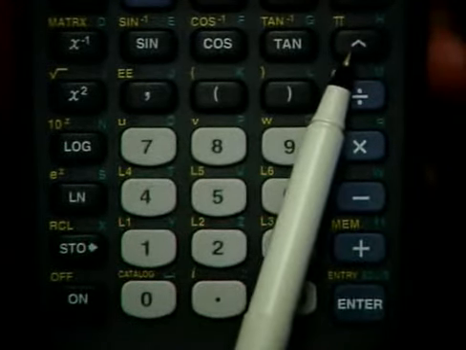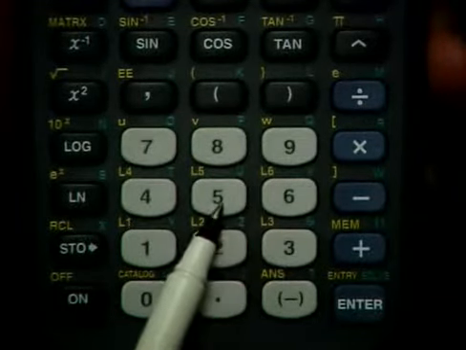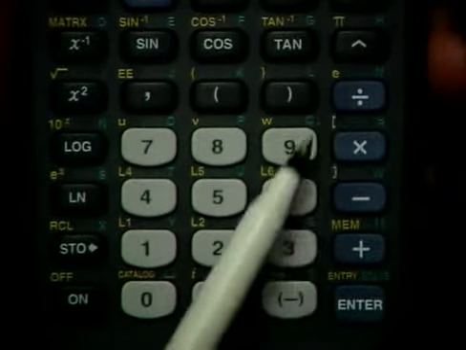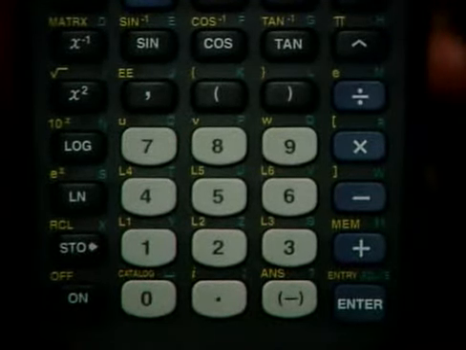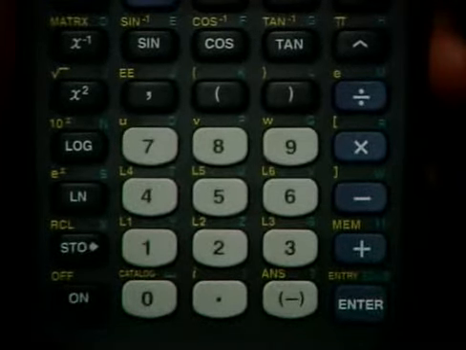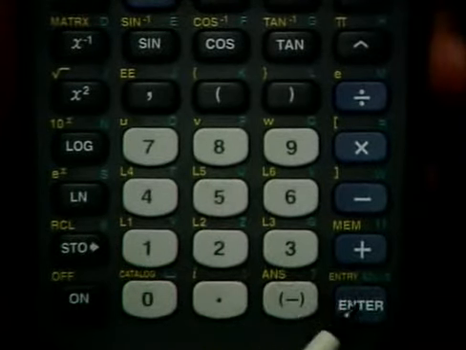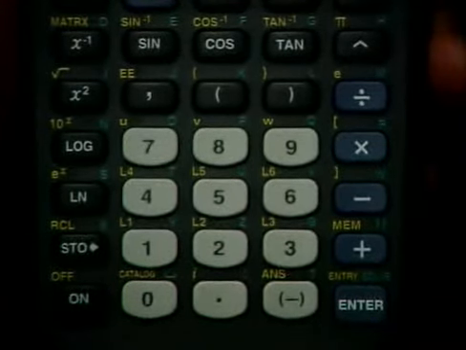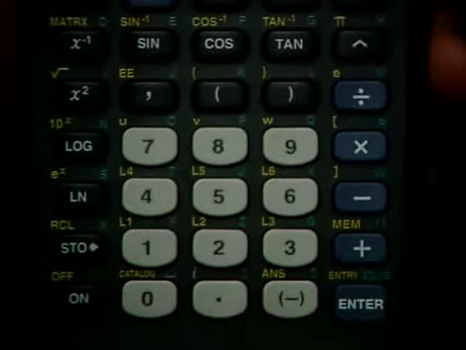Sometimes this is called the hat key. If we were squaring 5, it would be 5, then press this button, then a 2, then enter, and that's 5 squared. It's especially useful if we're raising to a higher power. 8 cubed, for example: 8 hat 3 enter, that's 8 cubed. Okay, so that's the idea for the buttons that lie in this region.